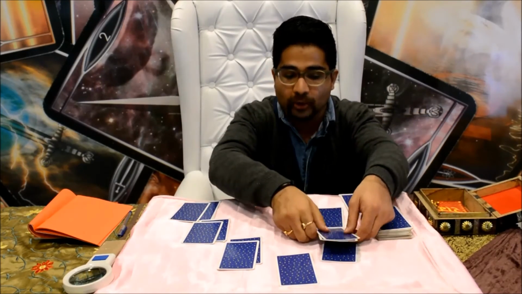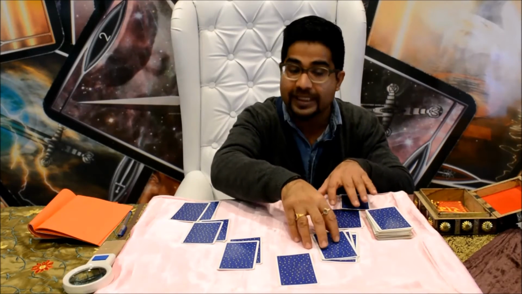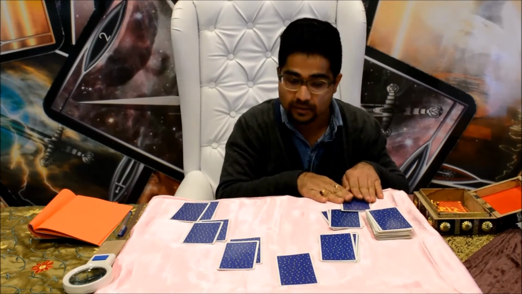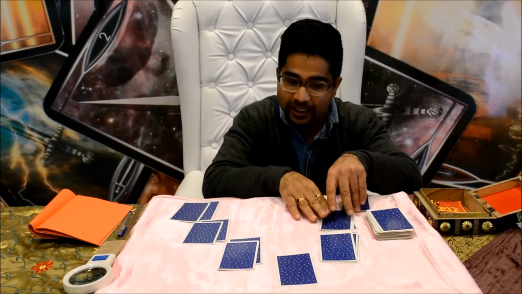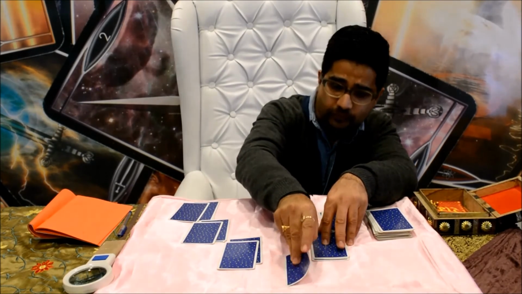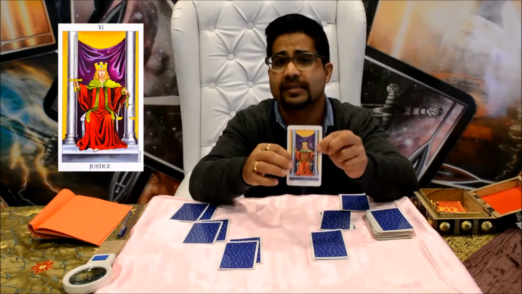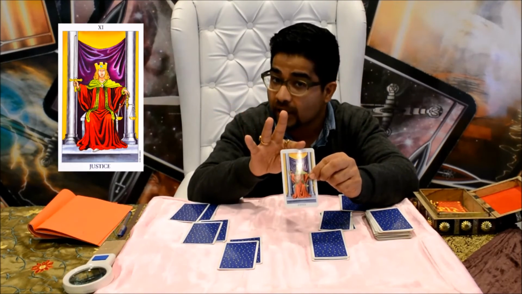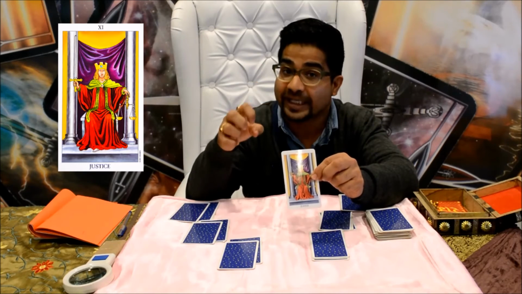So this is how you can see the meaning of these 3 places: the immediate past, the present situation and the immediate future. Now comes the querent's wish. So we have the Justice card here. See, whenever a major arcana card comes, that puts a lot of weightage in the whole reading.